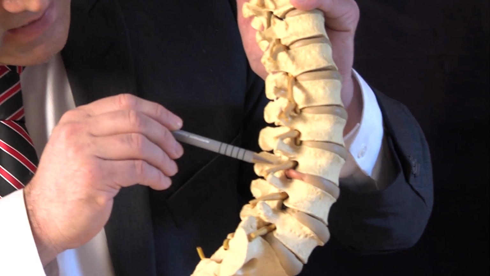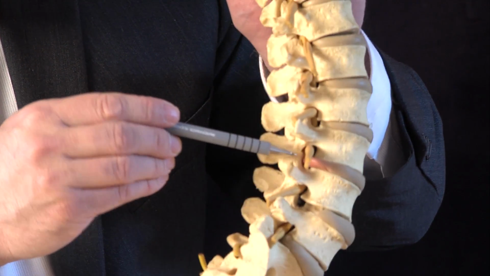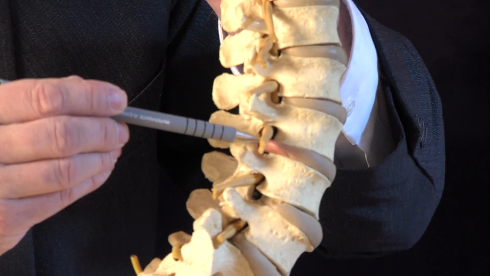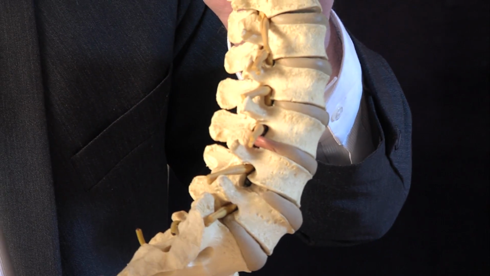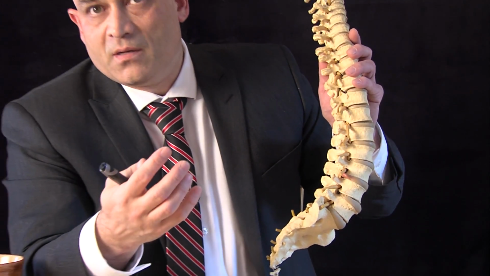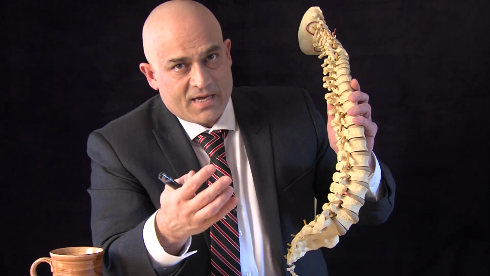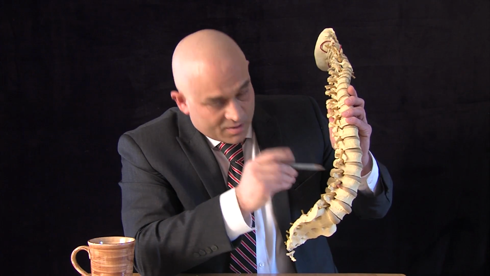And on this plastic model, what they've done to represent the herniation is they've colored it pink. I don't know if you can see that. There's this little pink zone here. That's a herniation. What a herniation is, it's a protrusion of a disc. It's a disc that has, over time, gotten weak. There's been wear and tear for whatever reason, age, occupation, trauma. And that part of the disc protrudes or herniates into the space where the nerve lives. That space is called the neural foramen.